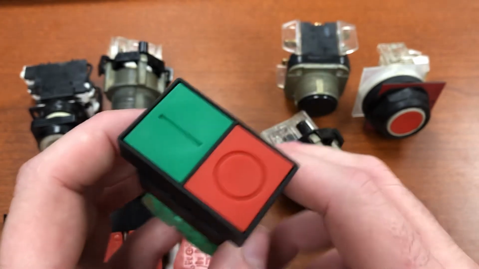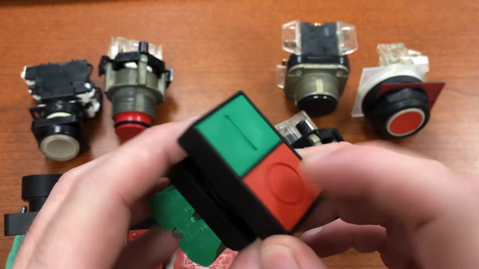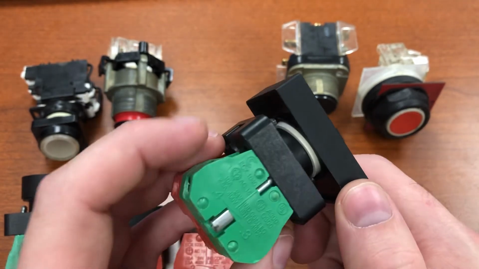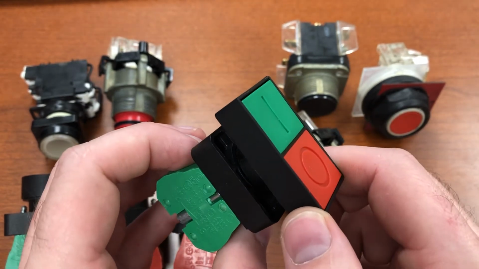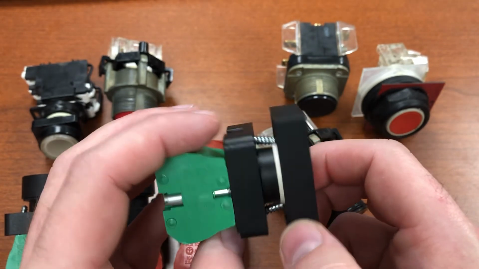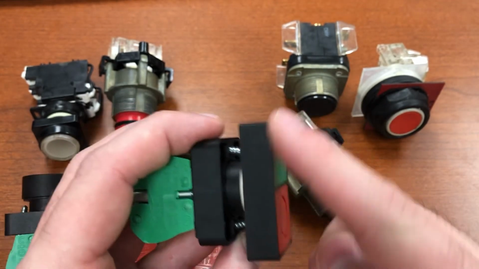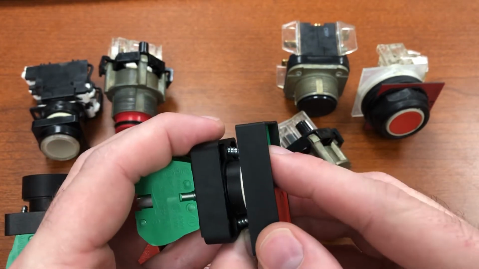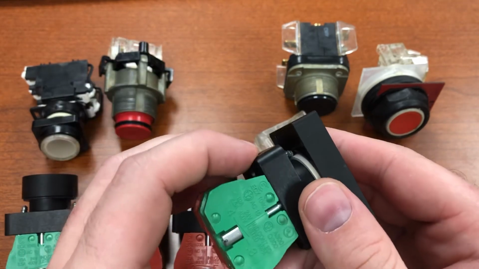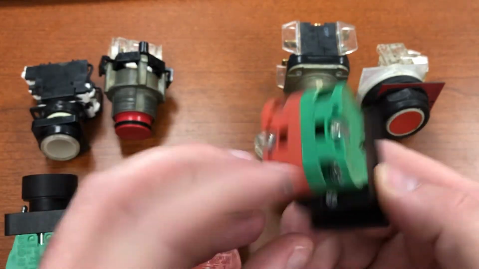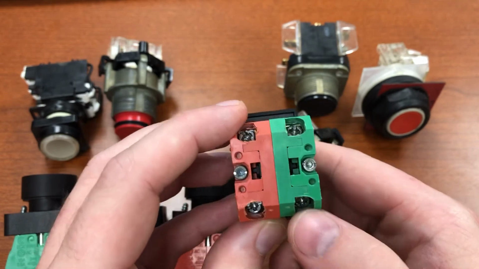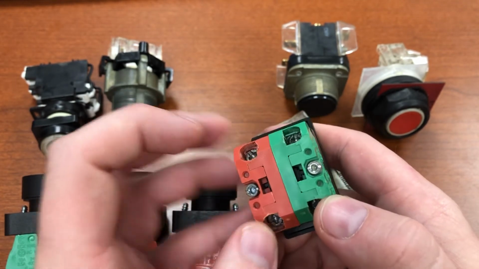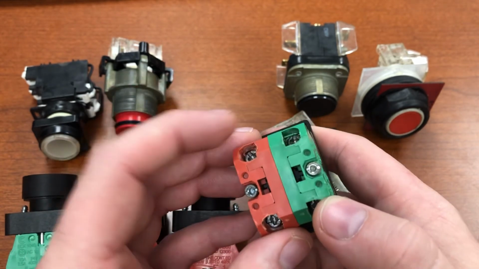Okay, so I can have the red one for my normally closed, which would be my stop button, and the green for my start button, which controls the normally open contact. Okay, so again, this is the operator. This is what is external of the control cabinet or box that the operator can push, and then this would be on the inside of the control panel where I connect my wires. So I have two terminals on each contact, one for power coming in, one for power going out.